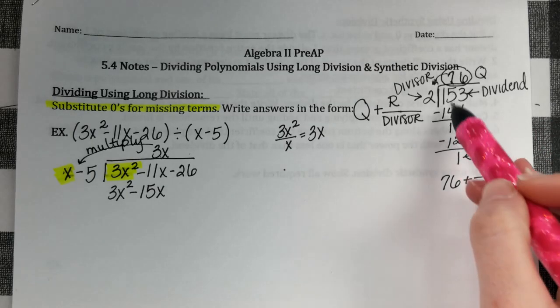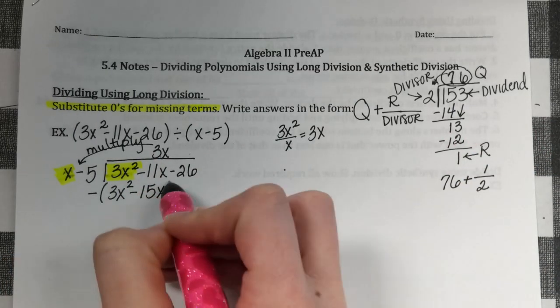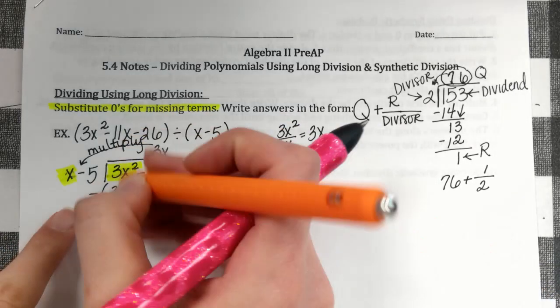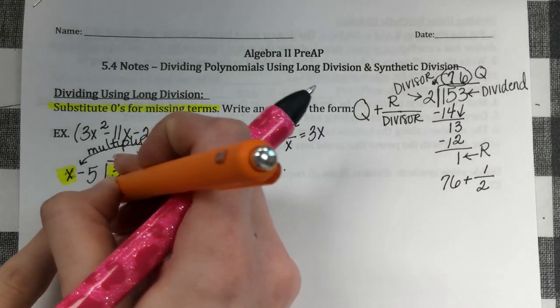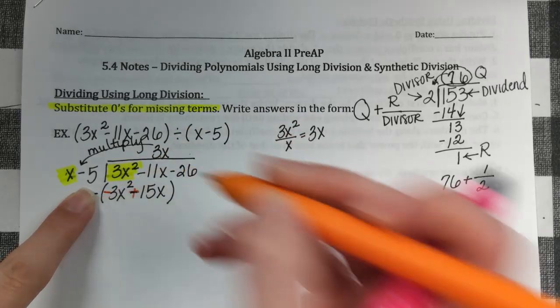Now, when I did this 14, I subtracted it. So I have to subtract the entire 3x squared minus 15x. When you subtract, you change the sign of the polynomial you're subtracting, if you remember that from 5.2. So this 3x squared is going to become a negative, and this negative 15x is going to become a positive.